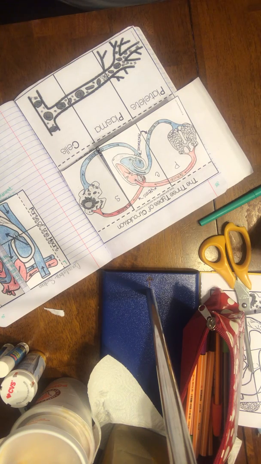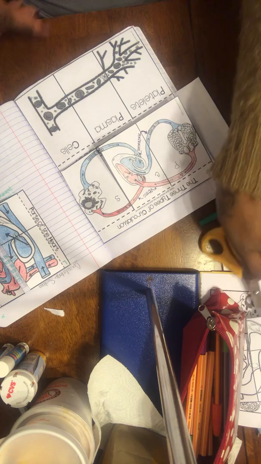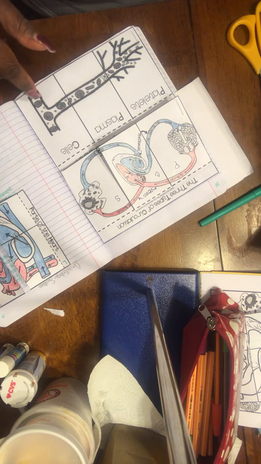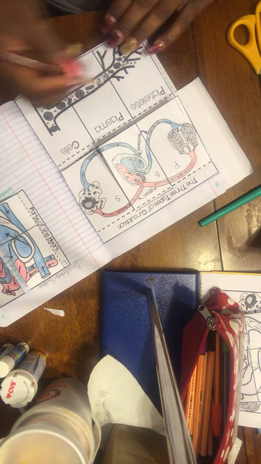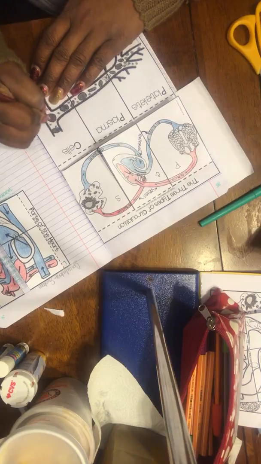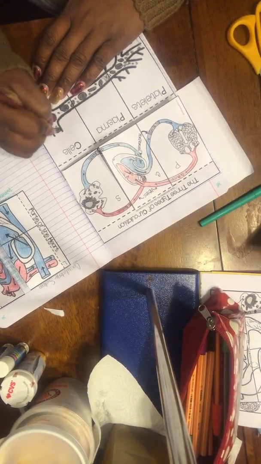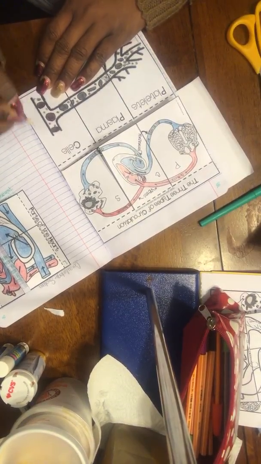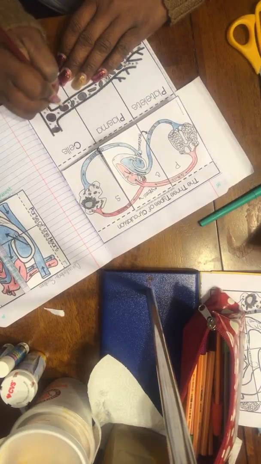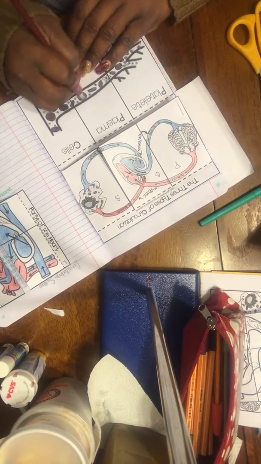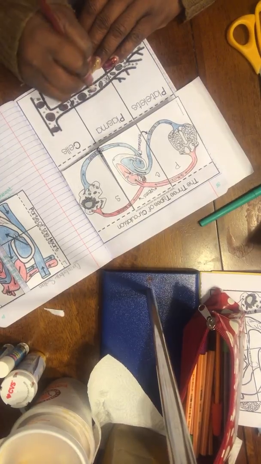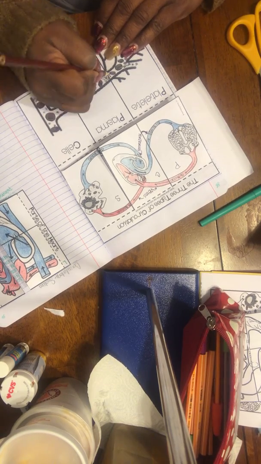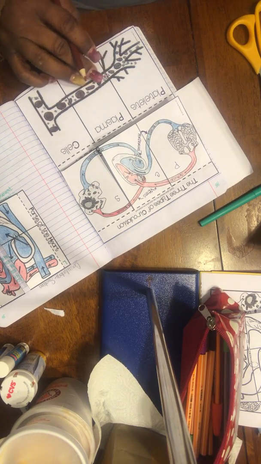So we are going to take a moment, and you can color this in. The circles here, I would color them red because those are red blood cells. This one right here, you see this one right here?